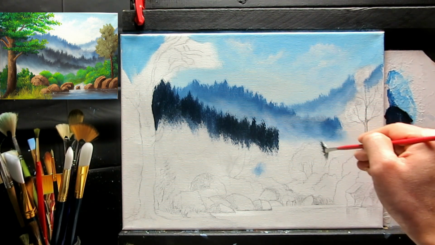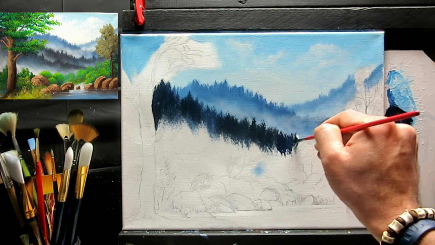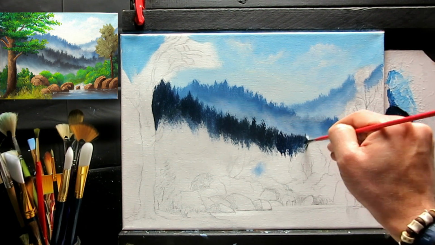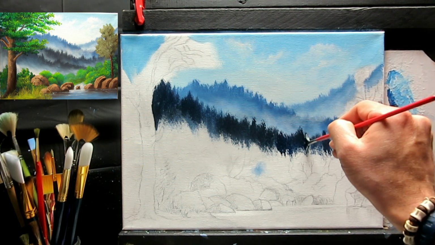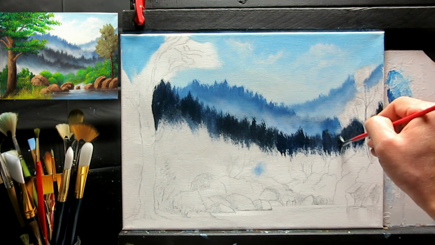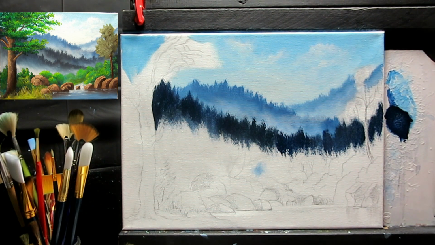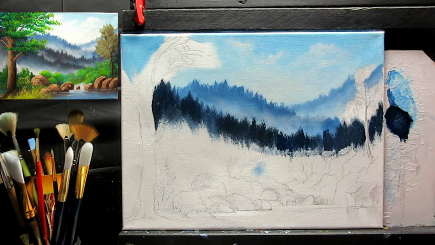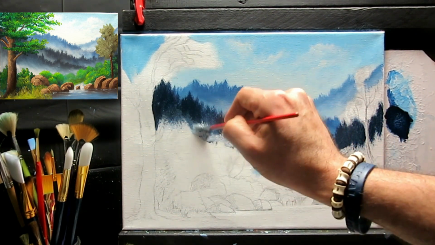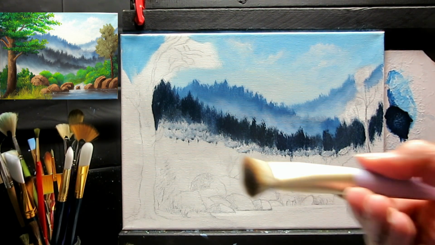Some more ultramarine. And same idea, some white, back to my blender brush.